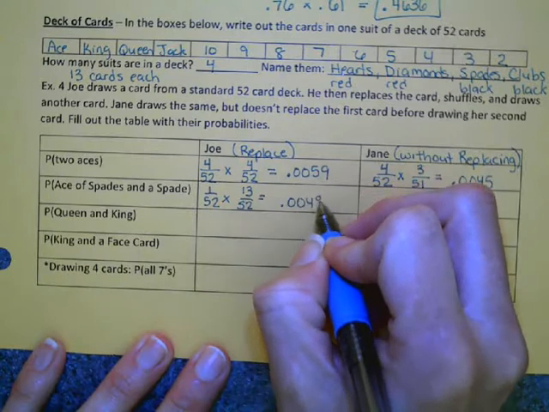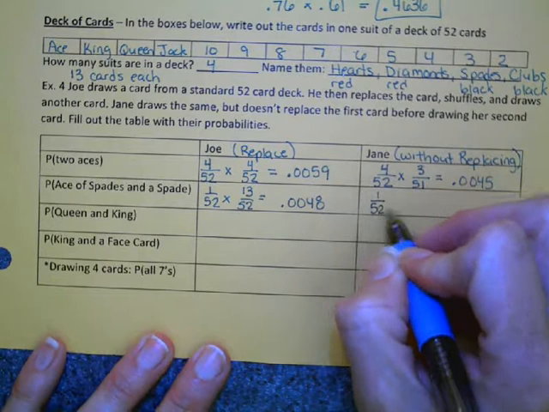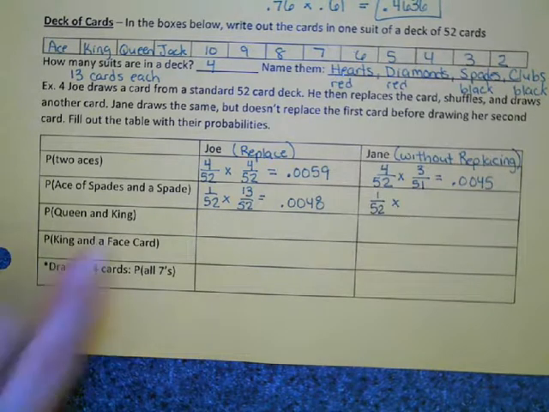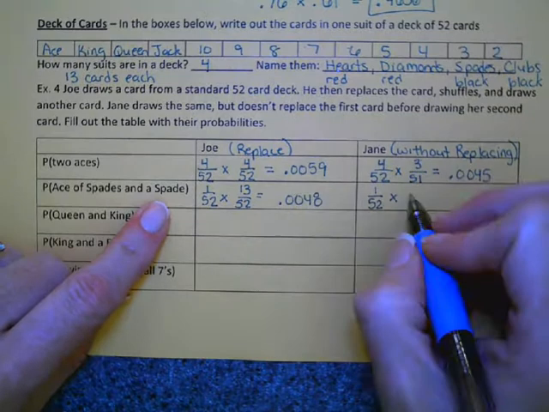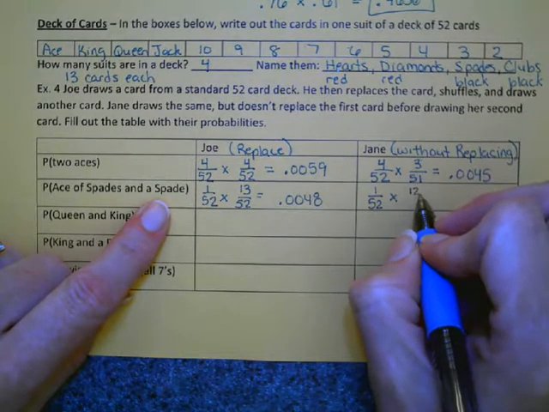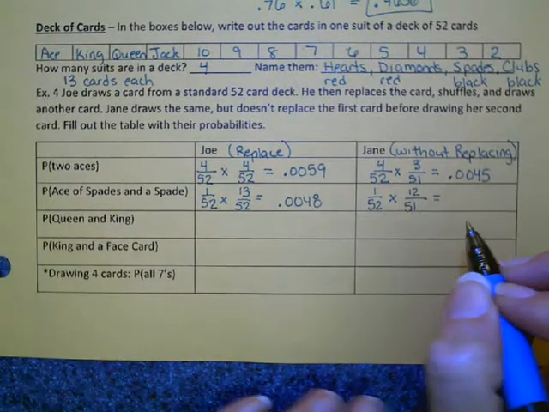On this one, you can still pull out 1 ace of spades, but if you pull out that ace of spades, there's 1 less spade in the deck to pull out. So instead of 13 out of 52, we're going to say 12 out of 51, because we took a spade out and a card.